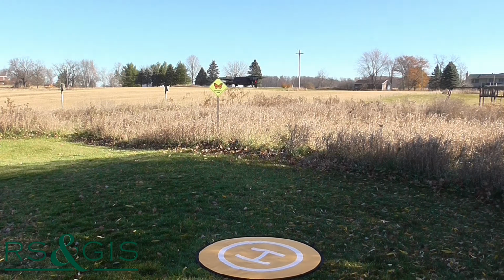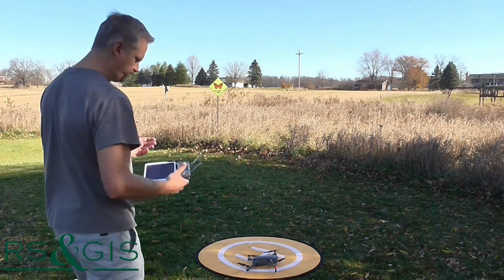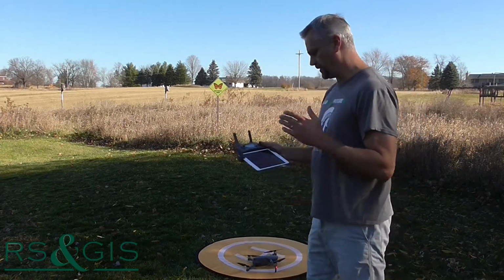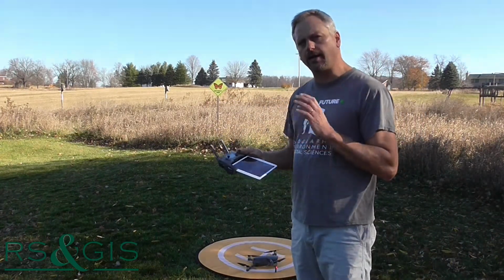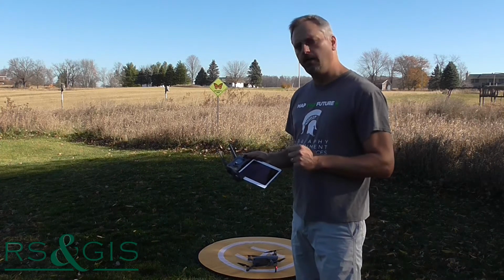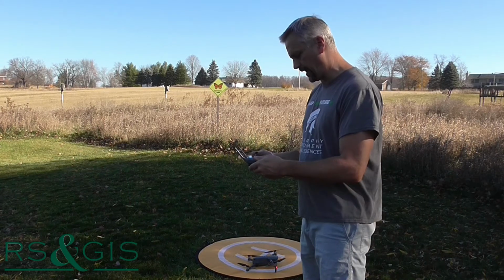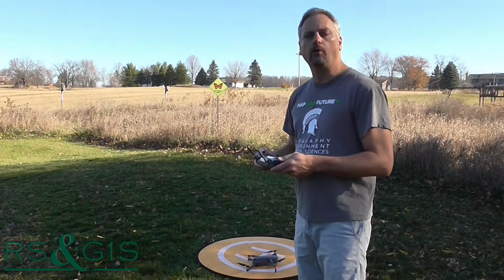I'm going to take it down now. Very simple to land. So that's it. Very simple to use. We are not covering the video on how to run an autonomous mission right now. This is simply to show you how simple it is to operate this drone and how well it will work for the project.